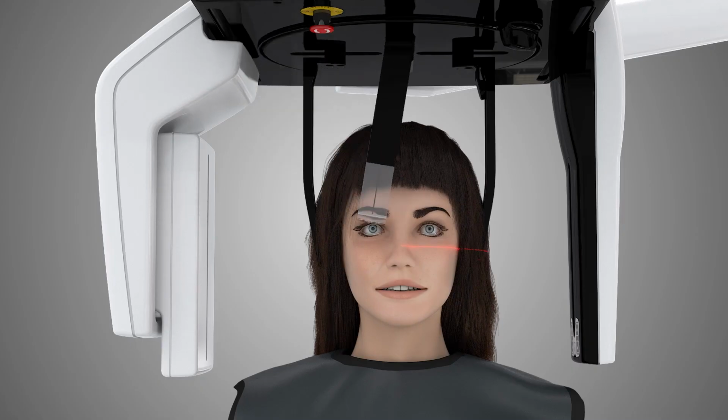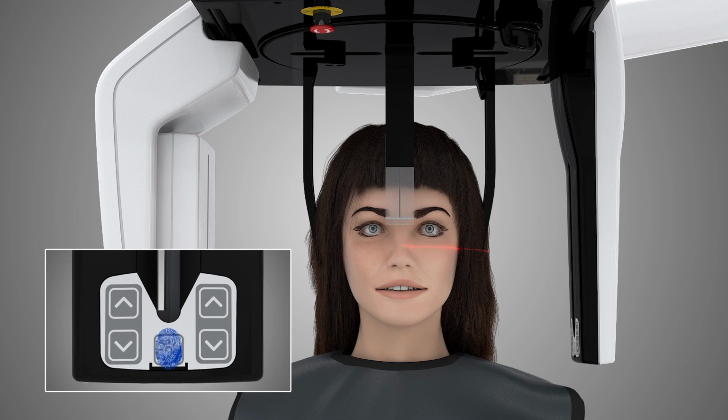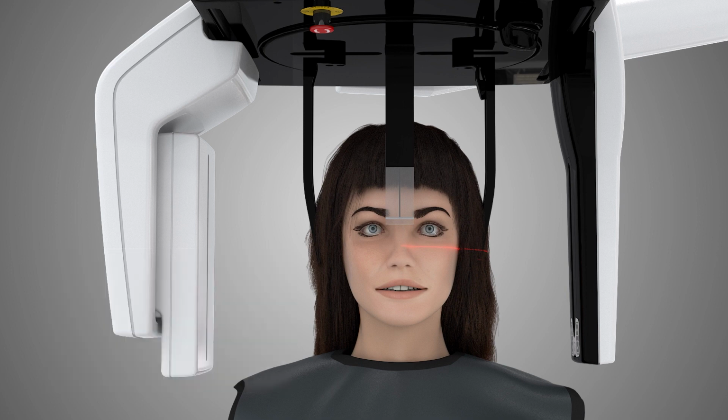Pivot the nasion support down and slide it towards the patient's nasion. Ask the patient to swallow, press their tongue behind their front teeth in a relaxed position, and remain still for the duration of the exposure. Inform the patient that the machine will emit an audible signal that will stop when the exposure is complete. Press the laser lights button to double-check the patient's position and make any necessary adjustments.